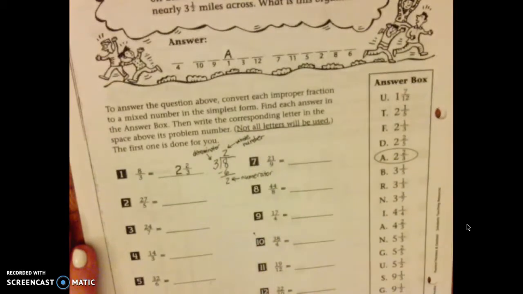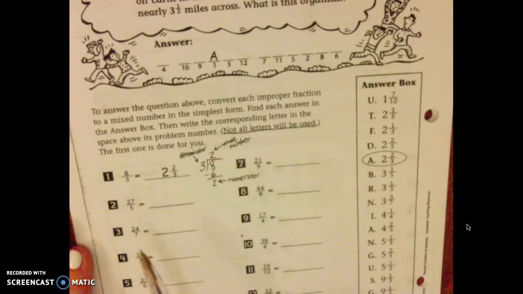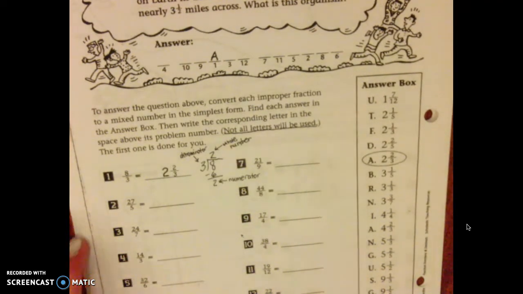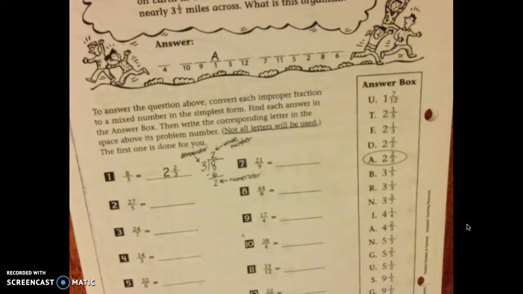Next one is we are switching from improper fractions to mixed numbers. So, same exact thing. It has a silly little riddle up here. Your numbers and your answers match here. Not all letters are going to be used, so if you don't get every single one here, don't freak out. You're not supposed to get every single one. Just get as many as you can, and it'll spell out something weird.